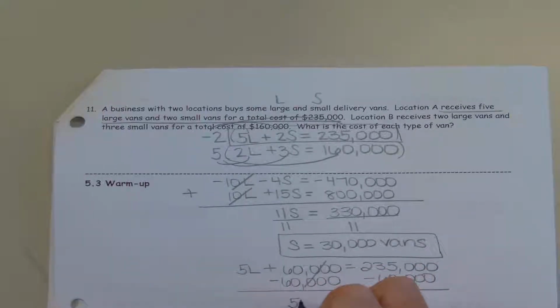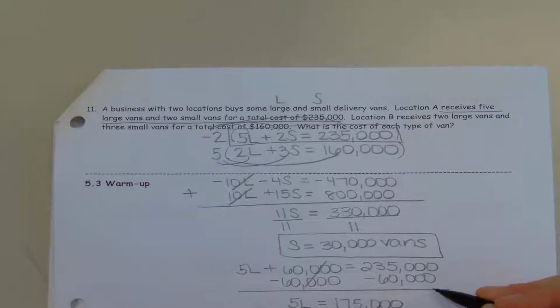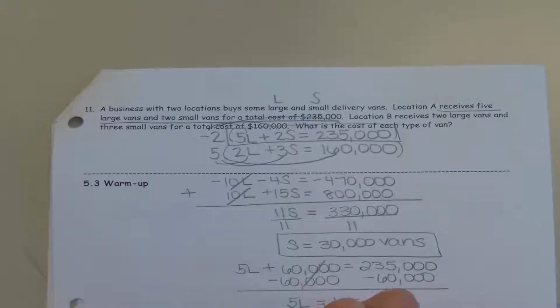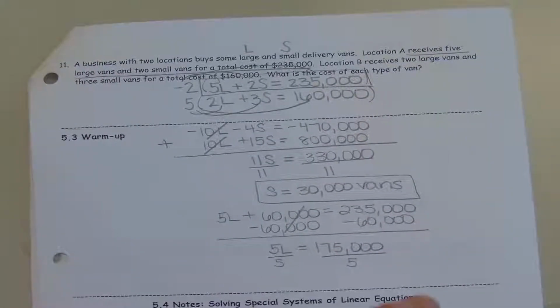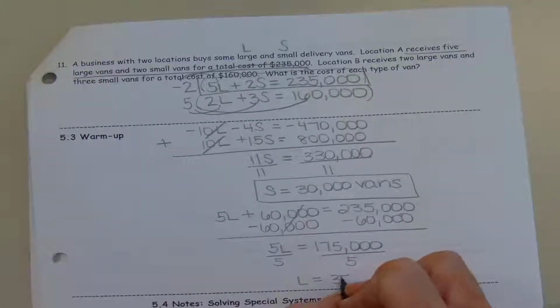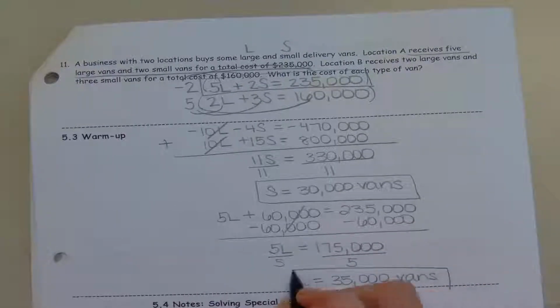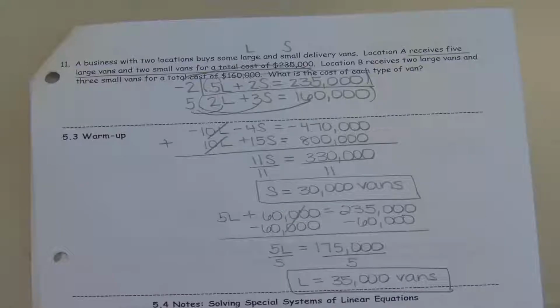Once I subtract 60,000, I have 5L equals 175,000. 235,000 minus 60,000 is 175,000. Then I divide by 5, and I can get my final answer of L to be 35,000 vans. And there's your solution.